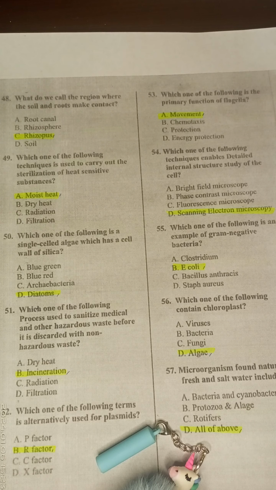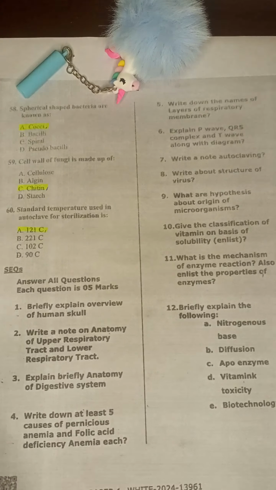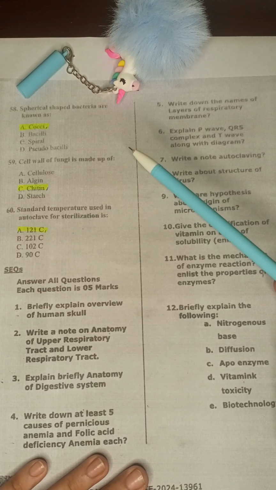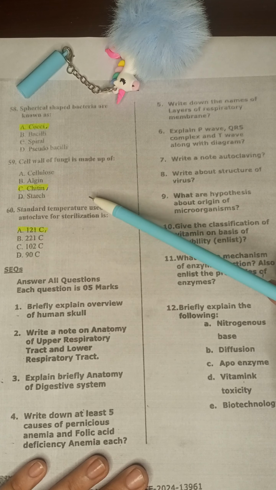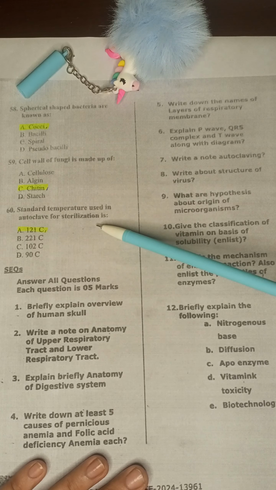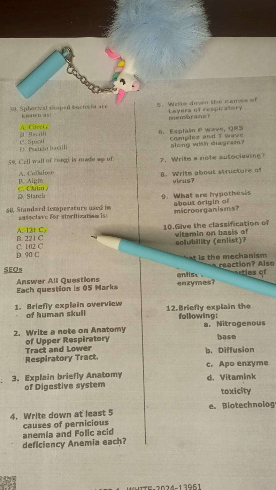Microorganisms found naturally in fresh and salt water includes all of above: bacteria and cyanobacteria, protozoa and algae, and rotifers. Right. Spherical shaped bacteria are known as cocci. Cell wall of fungi is made up of chitin. Standard temperature used in autoclave for sterilization is 121 degree centigrade.